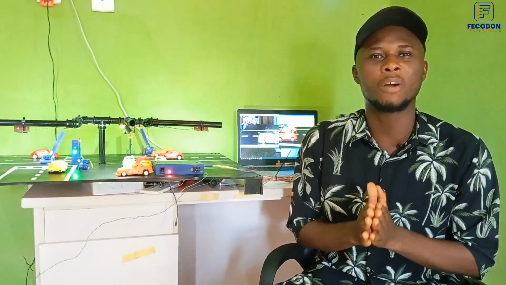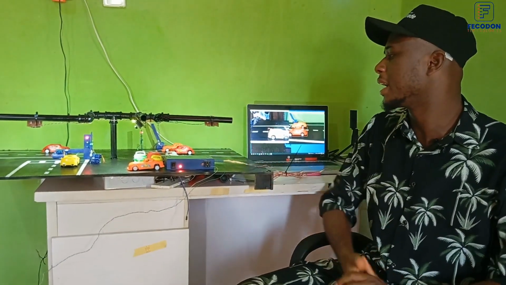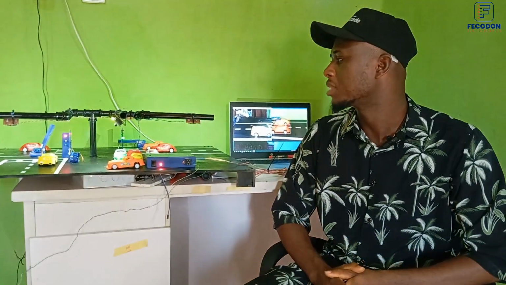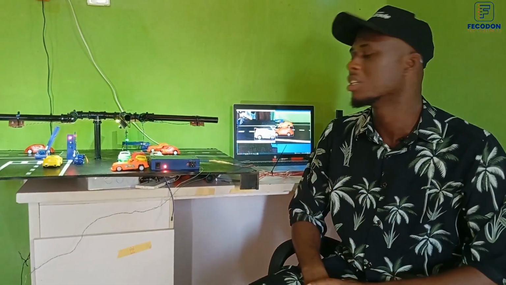So today I'll be showing us a system I recently finished. So this is the system here. This is an AI-controlled smart traffic system. Okay, an AI-based smart traffic system control. This system helps to control traffic lights using AI. So it uses AI to detect the cars and then controls the traffic lights based on the density of cars in a particular lane.